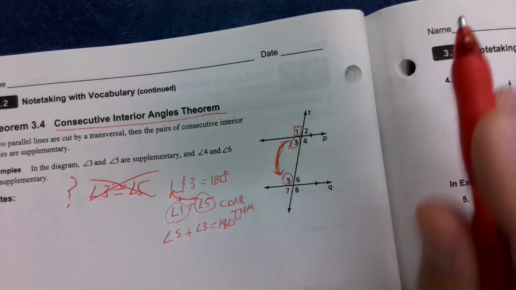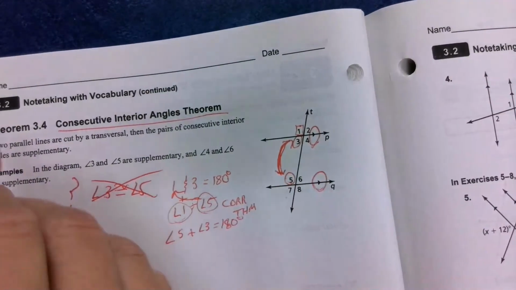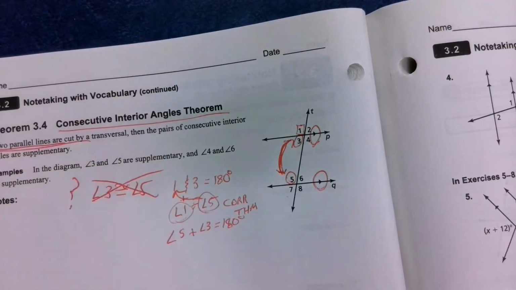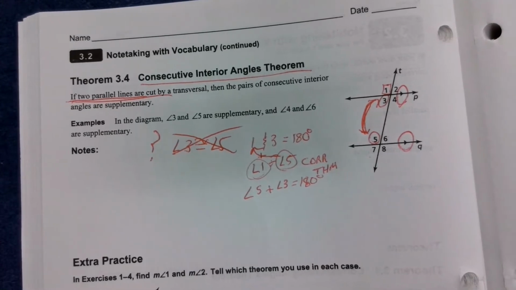But again, I want to make sure we're clear on this. That is only true if the lines are parallel. Okay? So I'll make sure we're clear on that.